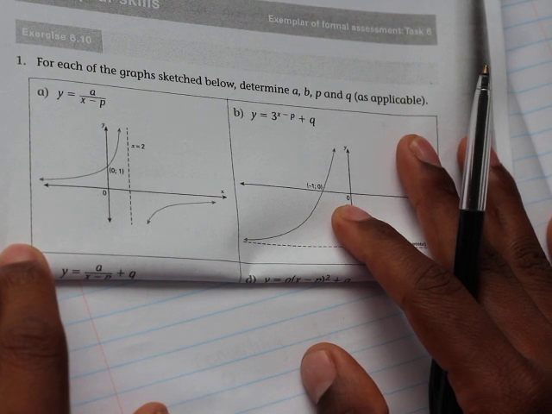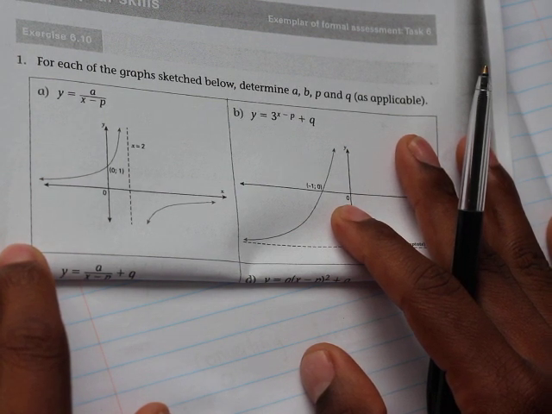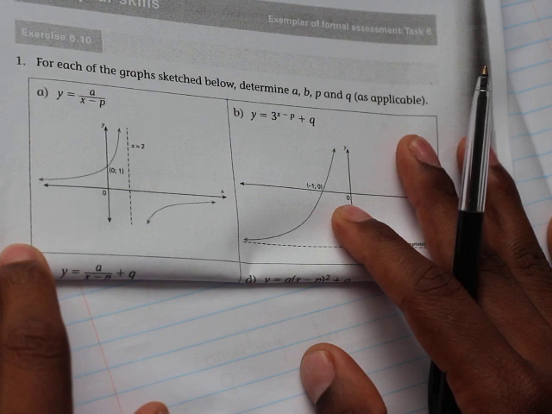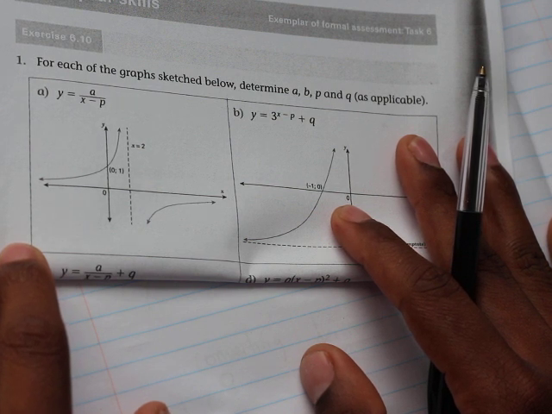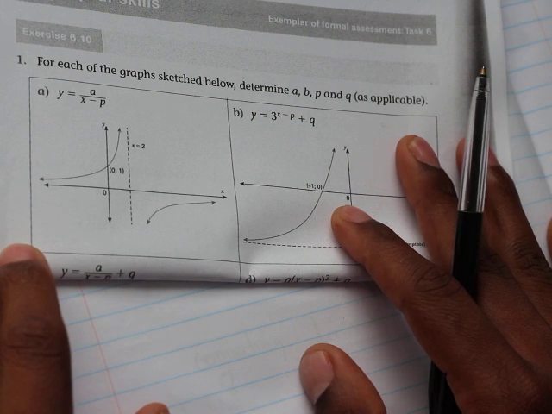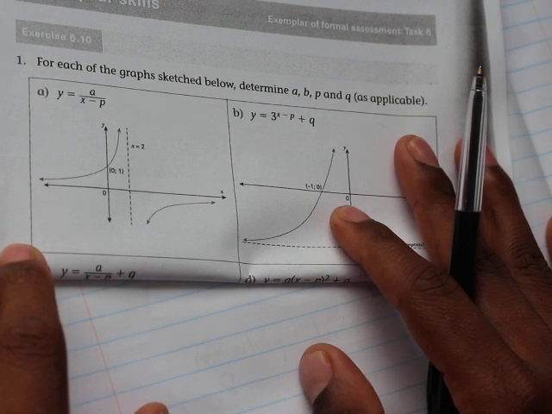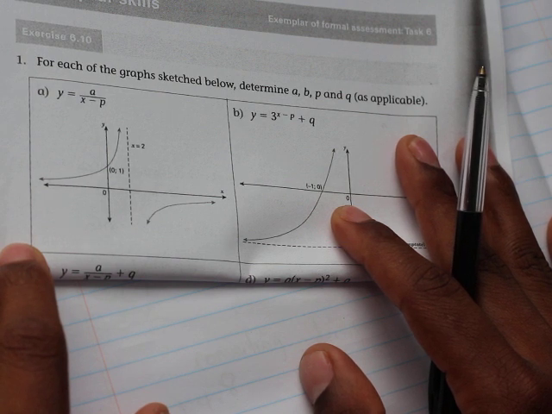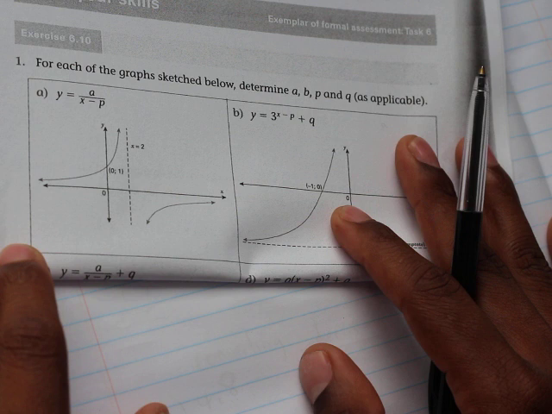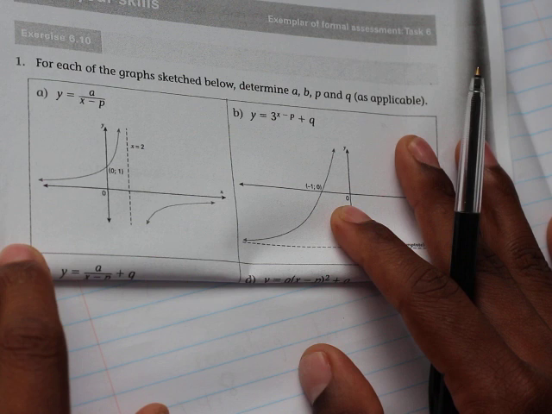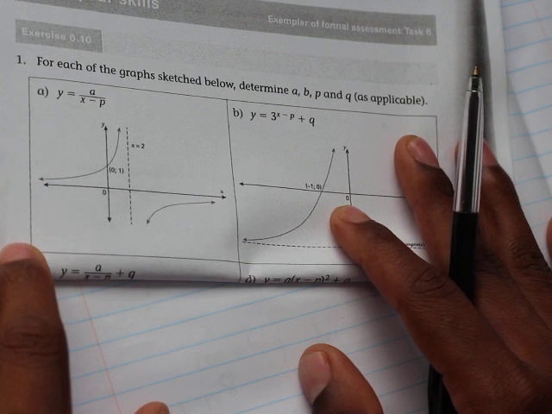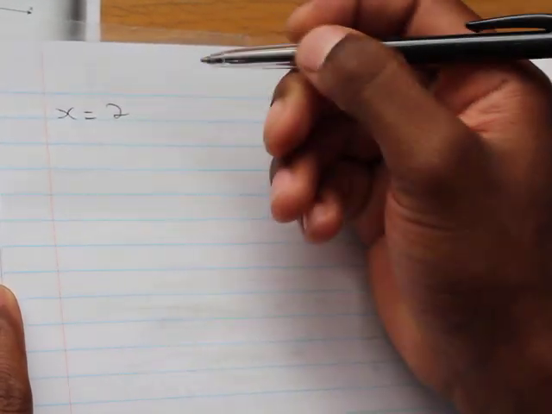So if we check the hyperbola, we are given (0;1) and the asymptote at x equals 2. And that's good news for us if we've got the asymptote. That's the vertical asymptote, x equals 2. The horizontal asymptote is at y equals 0, which is the x-axis. So we've got two things here. x is equal to 2.